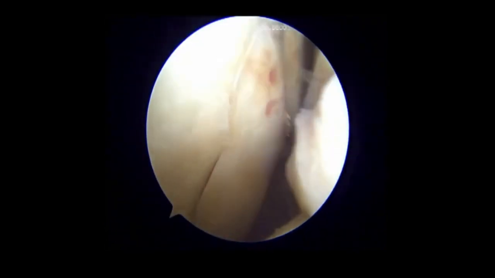The knee is now moved to figure of 4 position to visualize and enter the posterolateral compartment for the removal of the mucoid tissue.